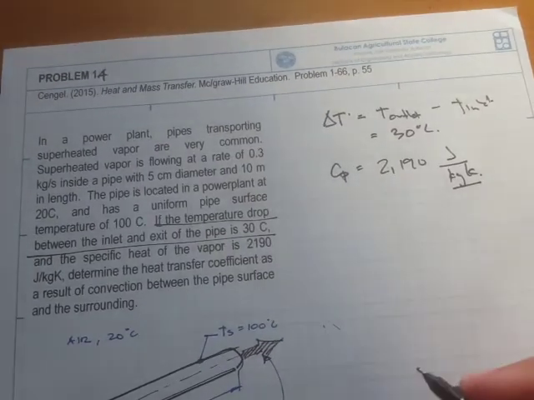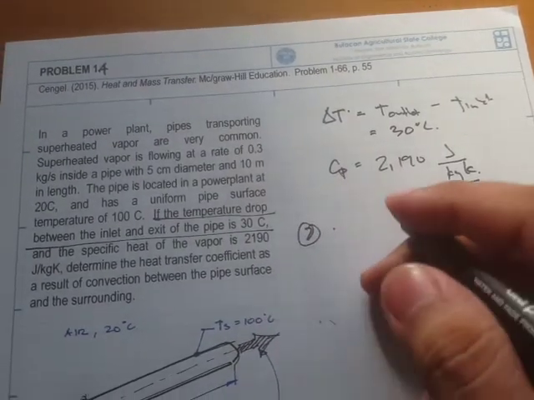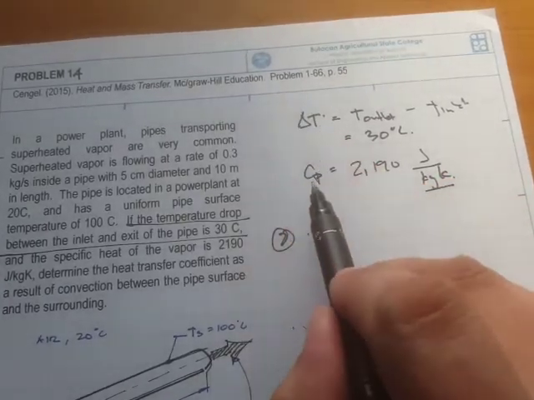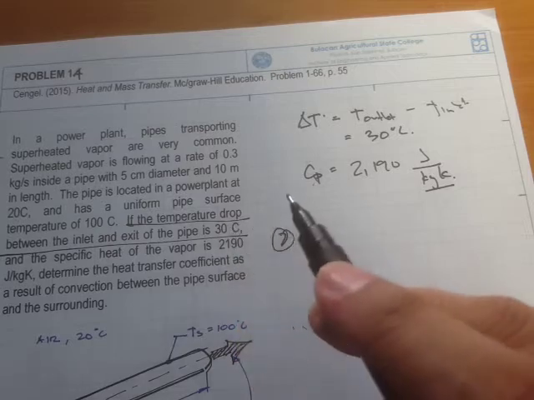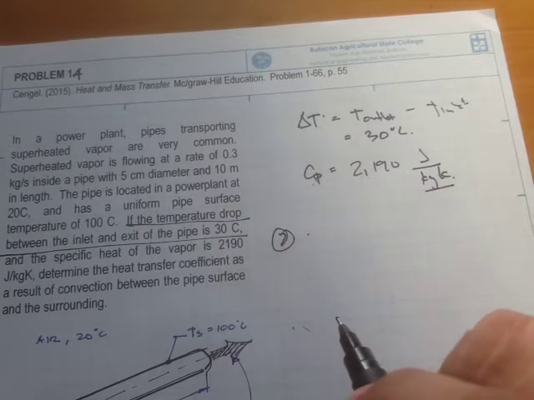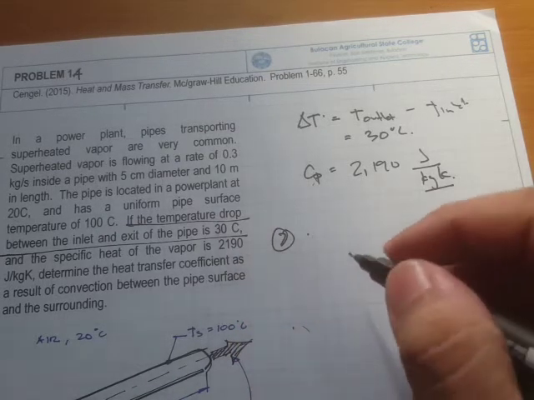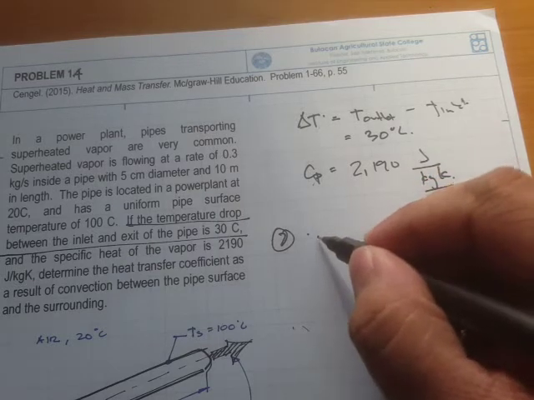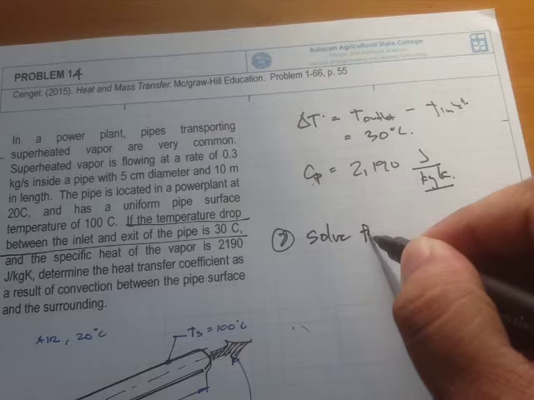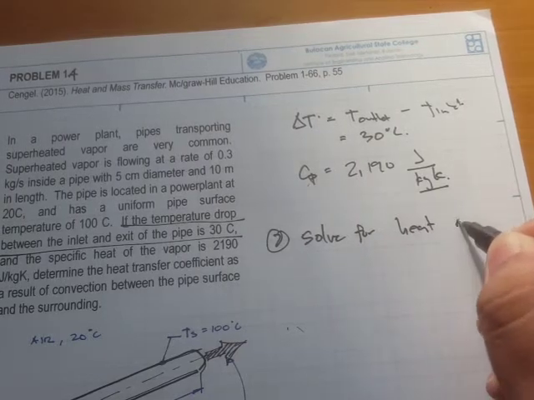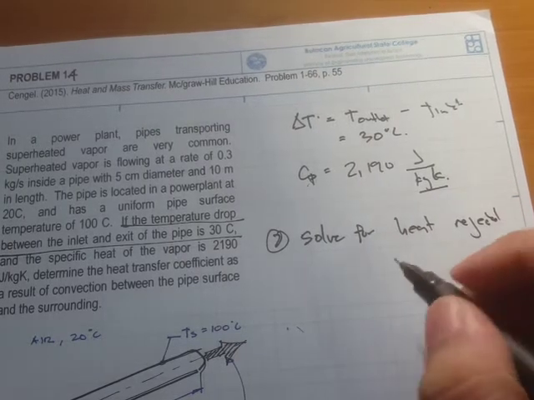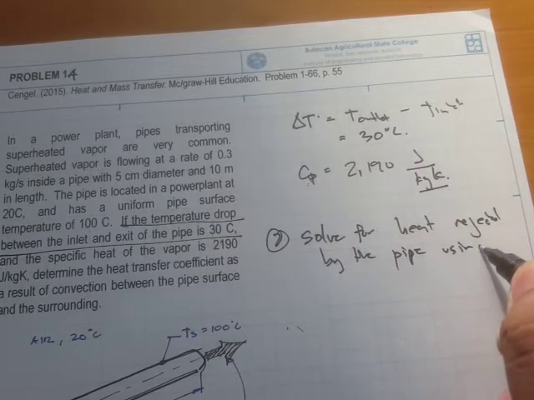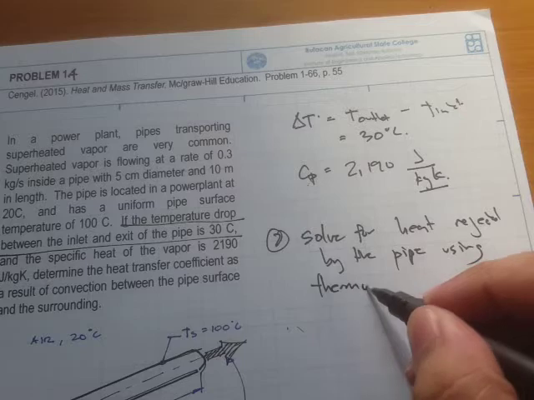Okay, so since we have this delta T and this Cp, we can use thermodynamics to solve for the sensible heat. So let's write: solve for the heat rejected by the pipe using thermodynamic principles.